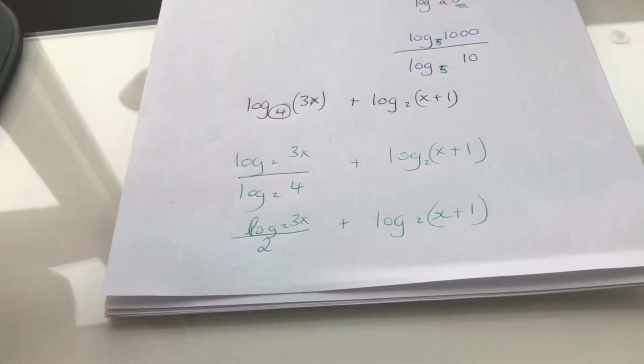If you want to, you can stop the video now and just practice your change of base formula yourself. And then you could try questions in your book, like question 14 part 1 and question 15 part 1 on page 188. But if you want to see a little bit more, just keep going with the video.